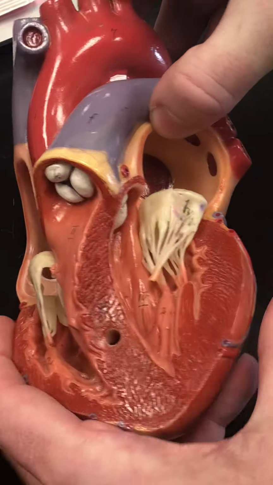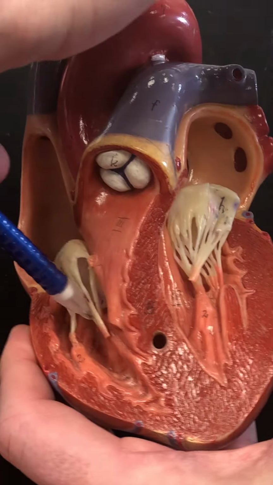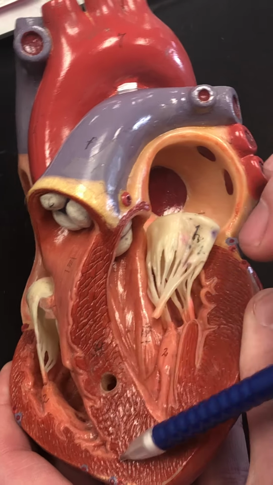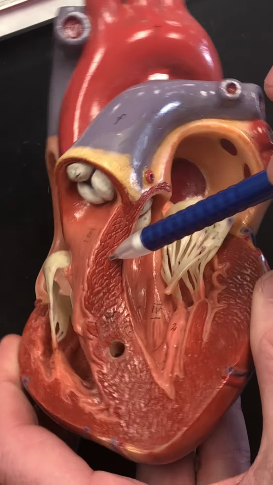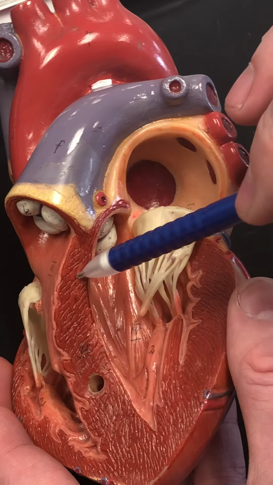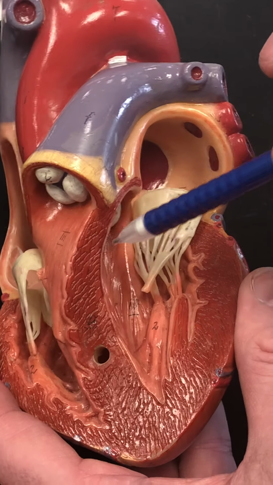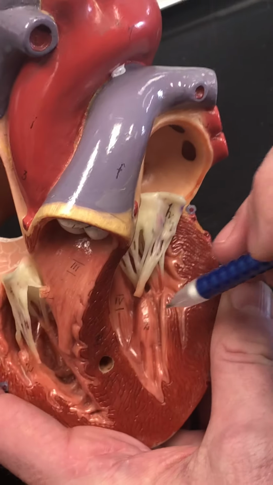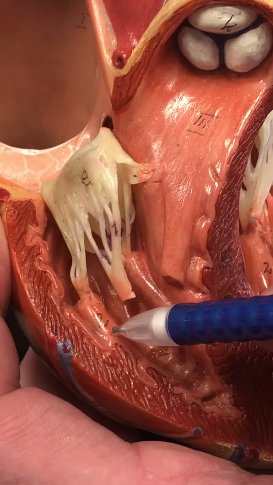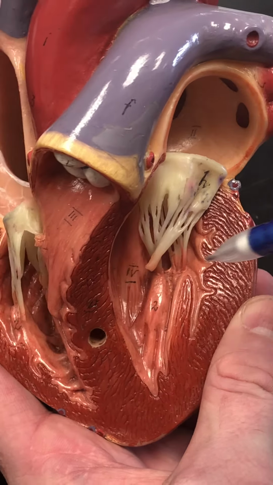A couple other structures that you need to know on here. This structure here that separates the right ventricle from the left ventricle, that's called the interventricular septum. A septum divides just like it does in the nasal cavity. Right, so interventricular septum, you can see that is very thick, lots of cardiac muscle fibers there in the myocardium, okay? These structures here, there's one there, right? There's one there, there's one there. Those are called the papillary muscles, okay?